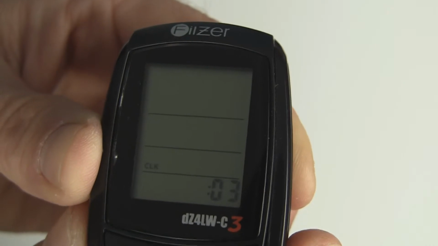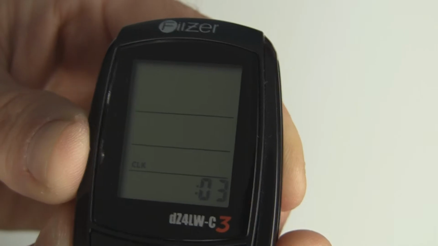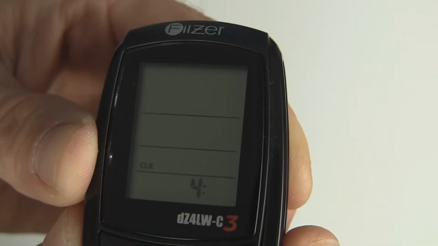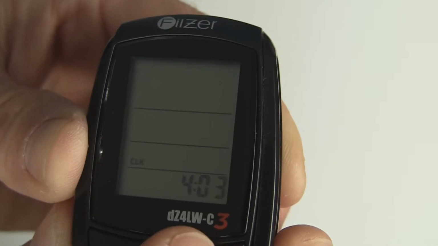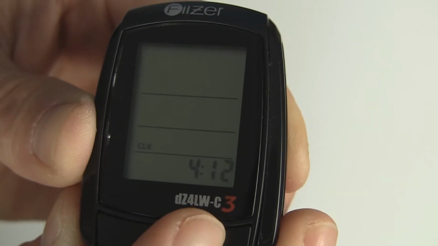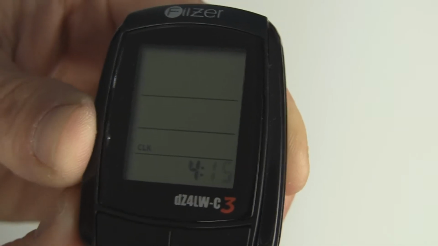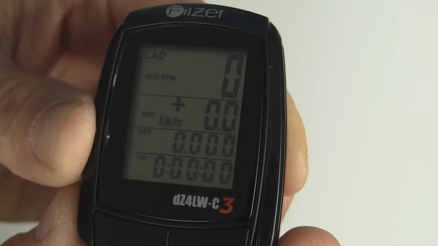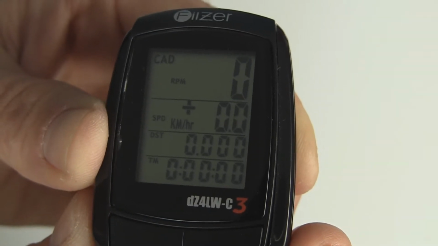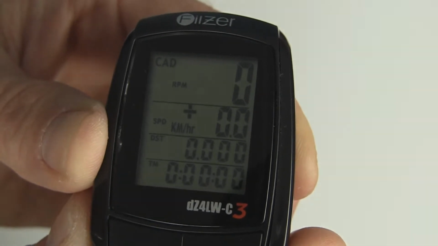Right now we're going to say it's 4:15, so we're going to press the right button to advance the hours to 4, and then we're going to press the left button and that will make the minutes flash, so we're going to change that to 15 by pressing the right button. And now it's 4:15. So now we're going to press the left button and it takes us back into the regular computer mode, and setup and programming is completed.